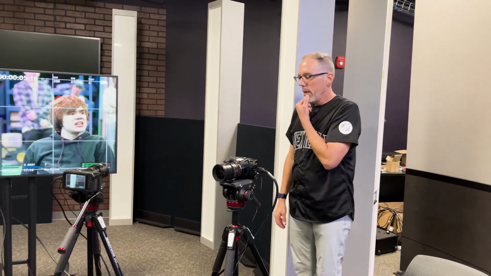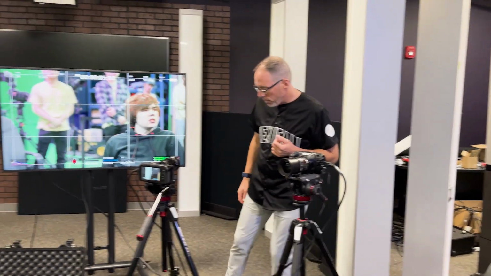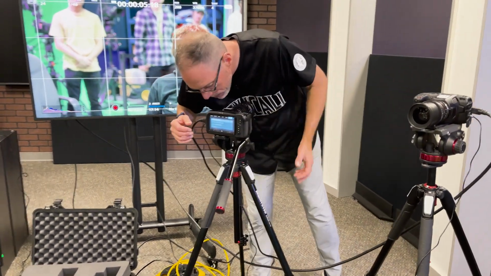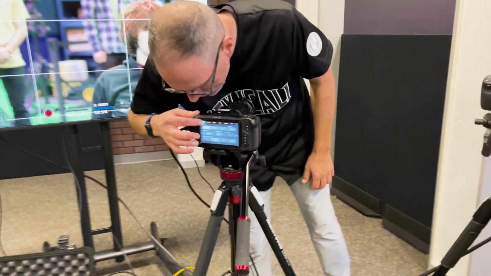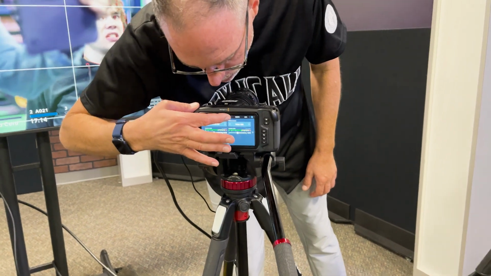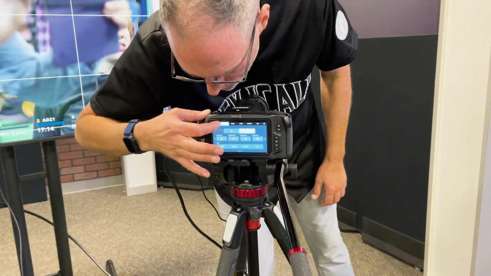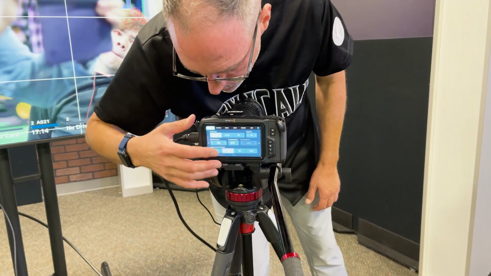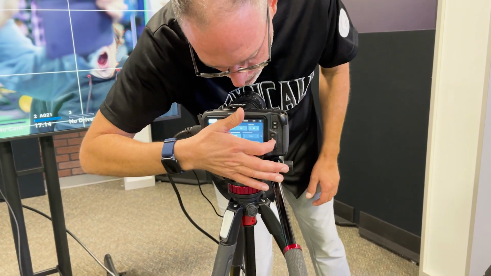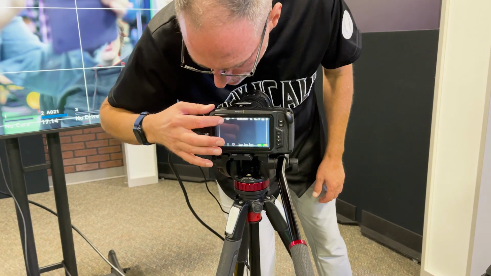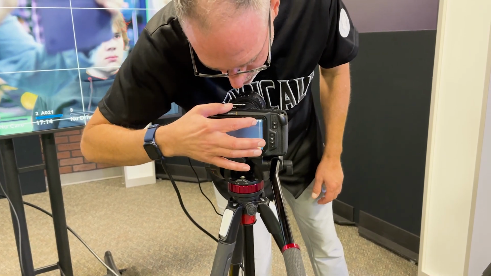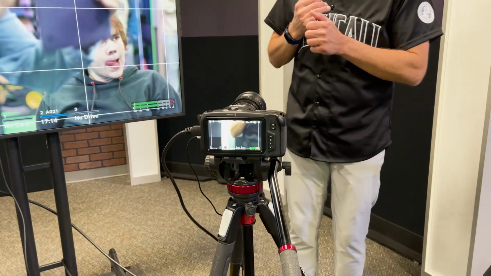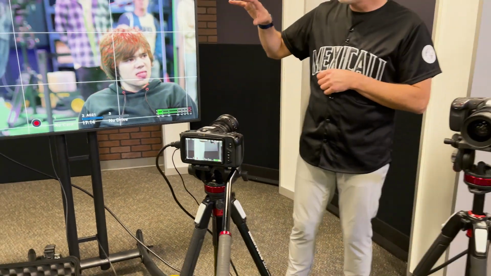Okay? So remember, you can cycle through the screens, enter the menu system, okay? And then cycle through the screens with the tabs at the top here to set up everything. And then once you've got that dialed in, you can use the quick buttons here at the top to dial in your frame rate if you want to adjust it.